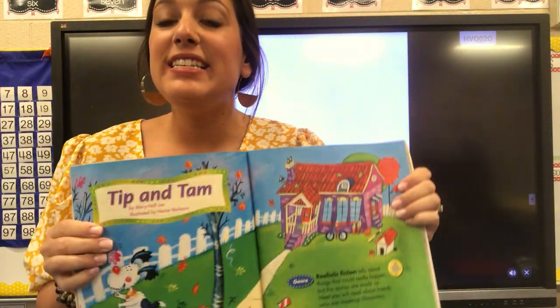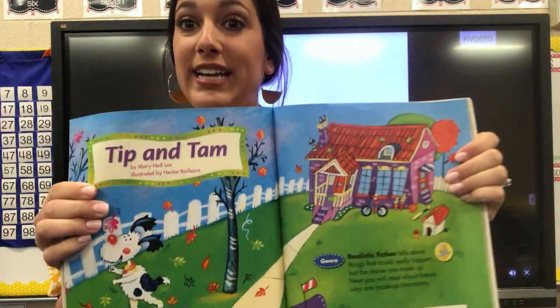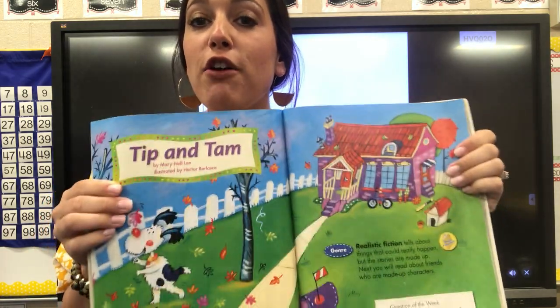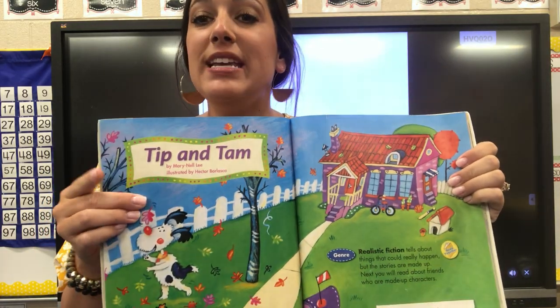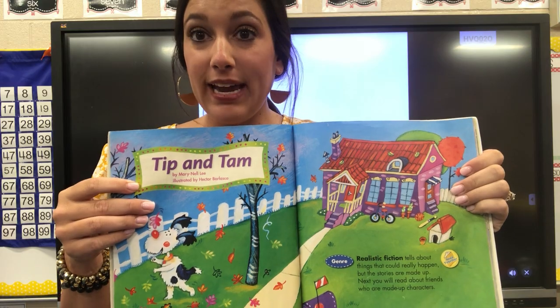We can do that same thing when we are retelling stories. So we're going to focus on the plot today. What happened in the beginning of Tip and Tam, what happened in the middle of Tip and Tam, and what happened at the end. I'm going to walk you through what I want you to do in your journal, and it's going to be very, very easy. So just stick with me, okay?